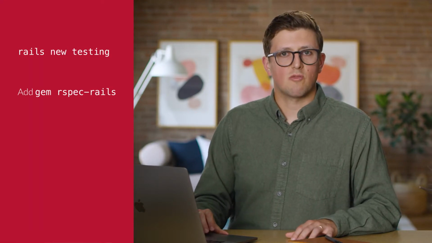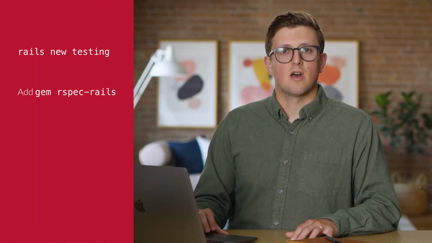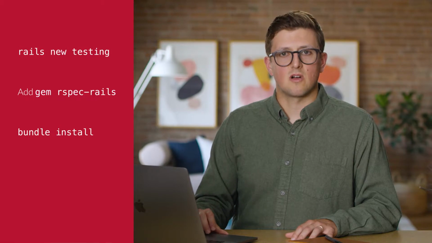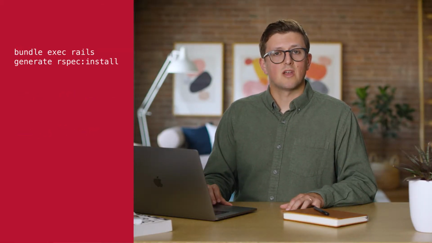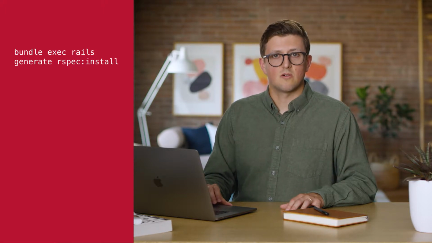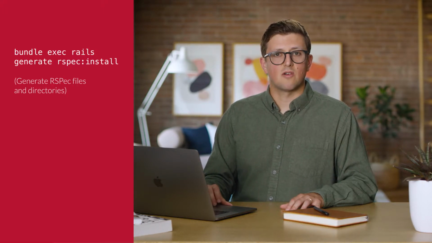of JSON API endpoints. We'll begin by running rails new testing to generate a new Rails project. Then we'll add gem rspec-rails to the development and test group of our Gemfile and run bundle install. We'll then install RSpec by running bundle exec rails generate rspec:install, which will generate the RSpec files and directories.